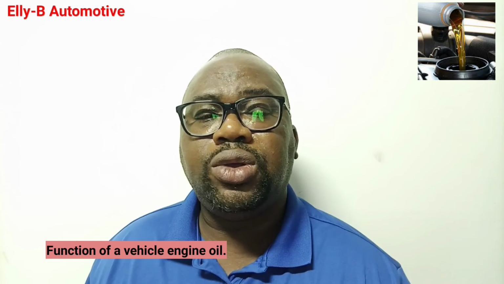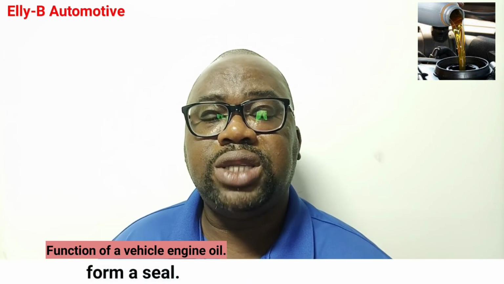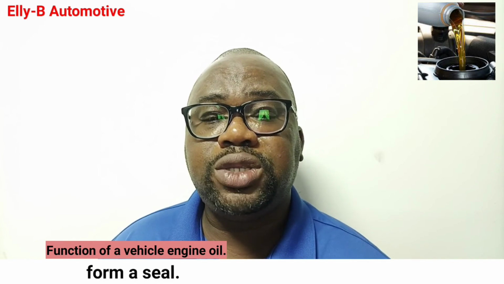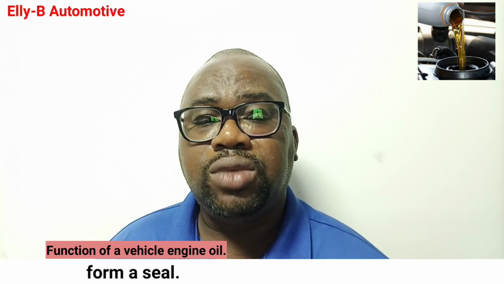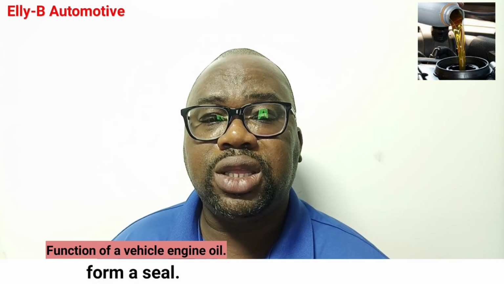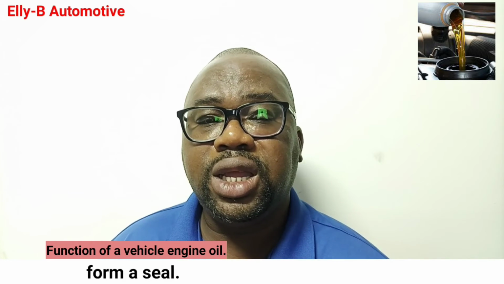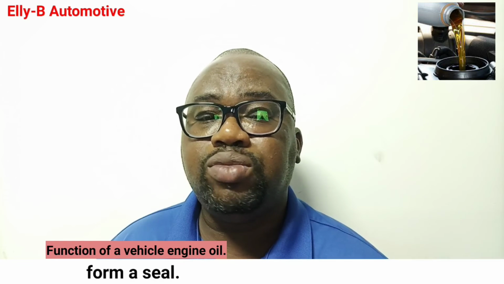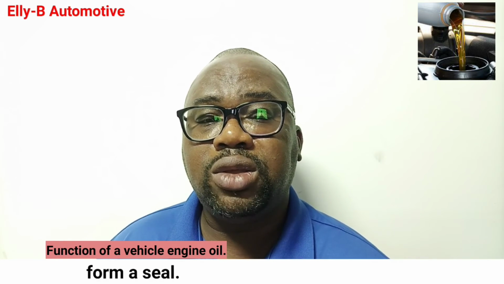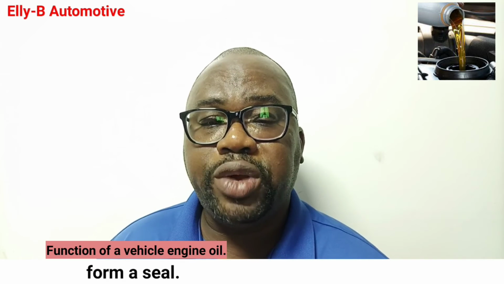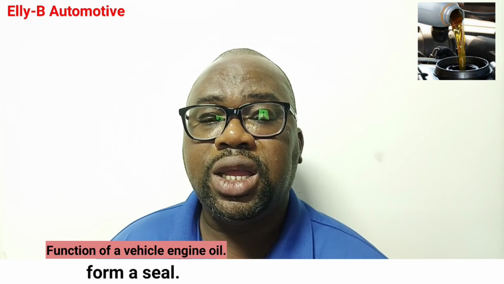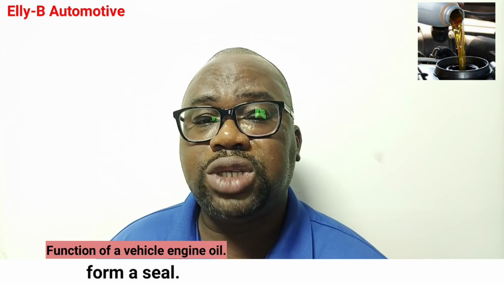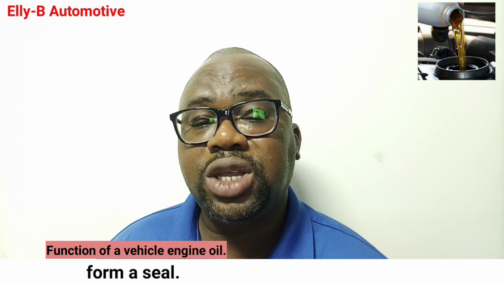So the number four function of a vehicle's engine oil is that the vehicle's engine oil forms a seal between the piston rings and the cylinder wall. Because of the movement of the piston rings and piston within the cylinder, this engine oil helps to seal up the space between the piston rings and the cylinder wall, and also helps to improve good compression of your cylinder, and also helps to prevent contaminant burnt gases within the combustion chamber from contaminating your vehicle's engine oil.